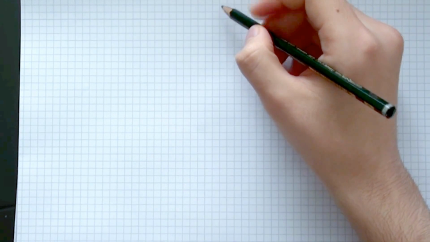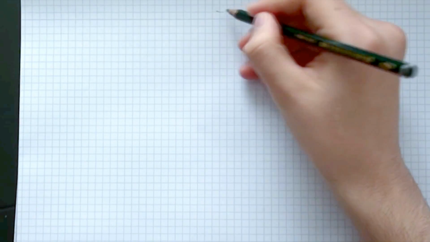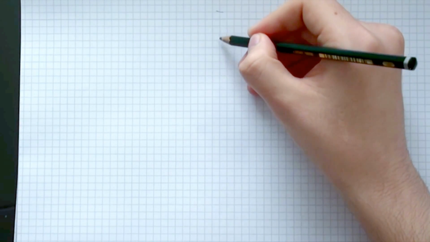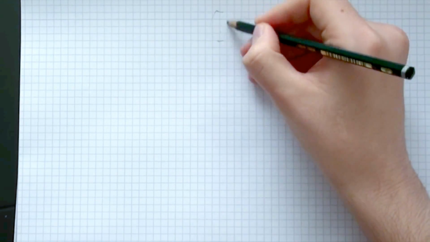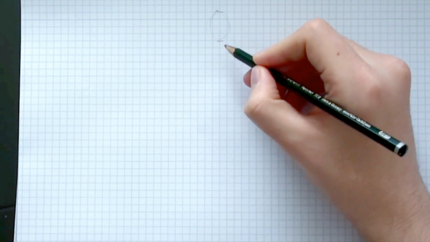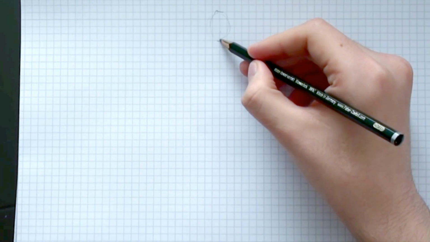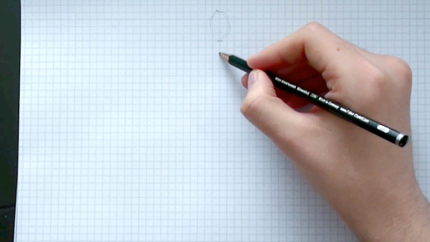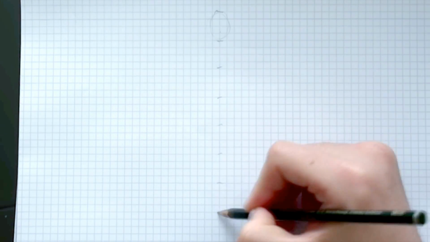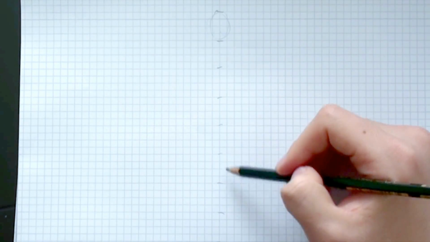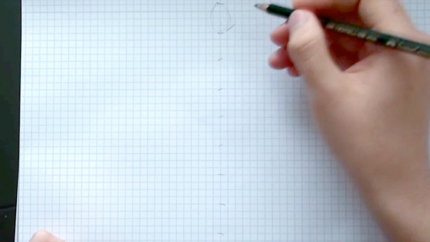So let's say you decide your head starts over here and is 1, 2, 3, 4 blocks high. If this is the size of your head, then we can say that the total height of the character would be 8 times the size of your head. So if this is 4, then we count 1, 2, 3, 4, 5, 6, 7, 8. This is where the chin ends.